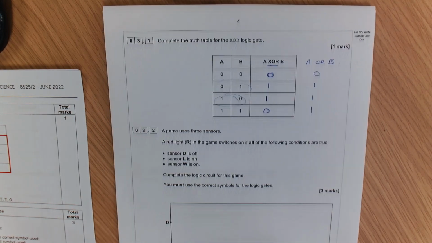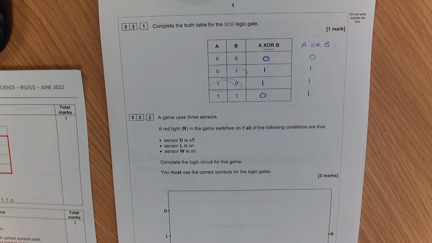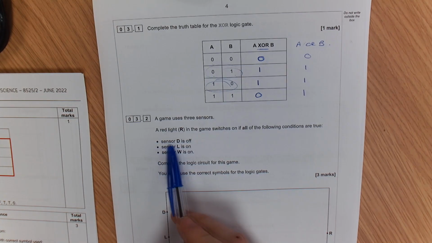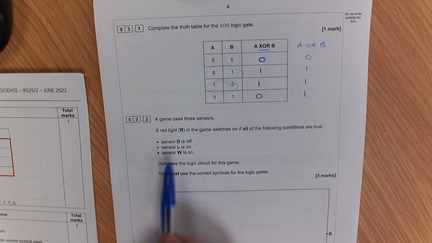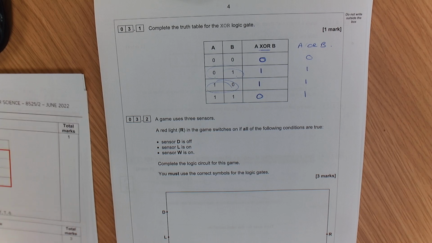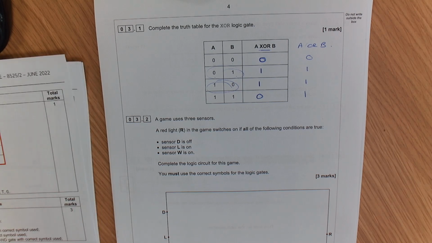Now, the next question says, a red light in a game switches on if all of the following conditions are true. Treat these like logic sensors, which is what they are. If D is off, L is on, W is on. So, there are a number of ways to do this. The first one that I'm going to do is probably the simplest.